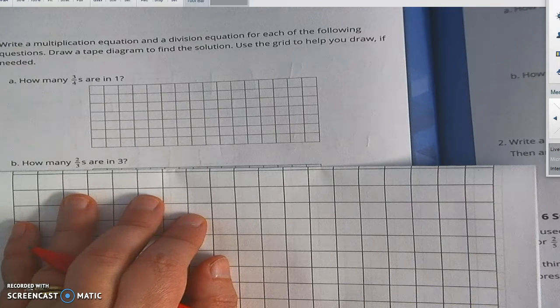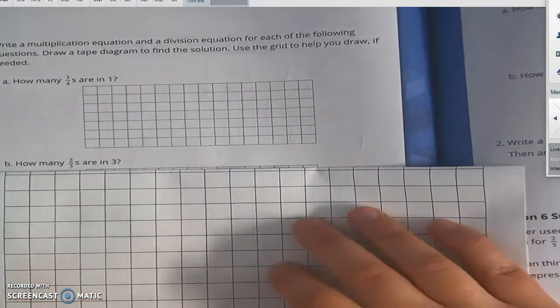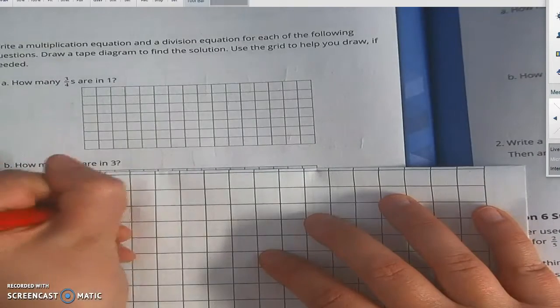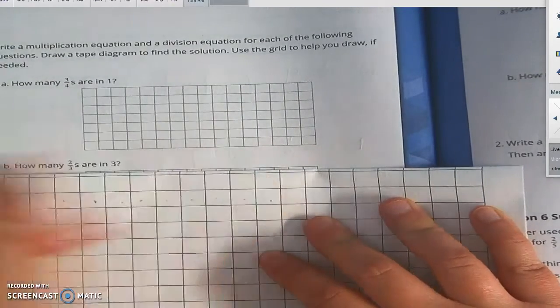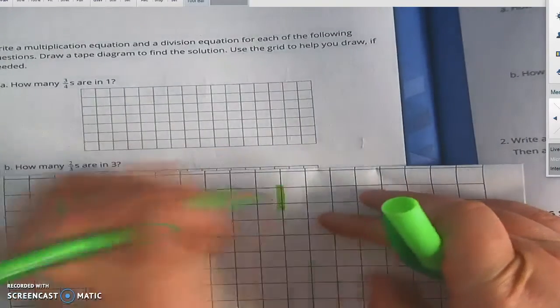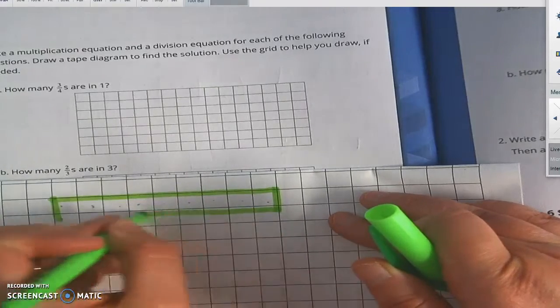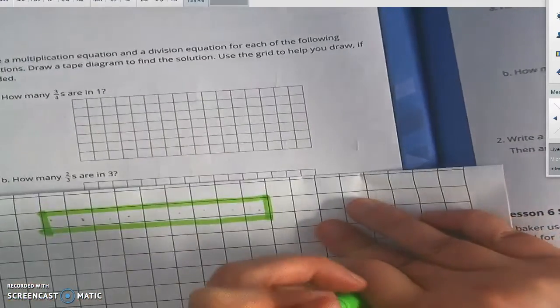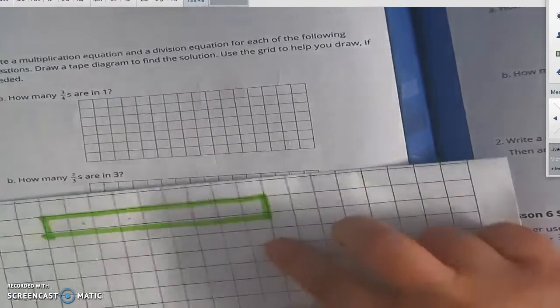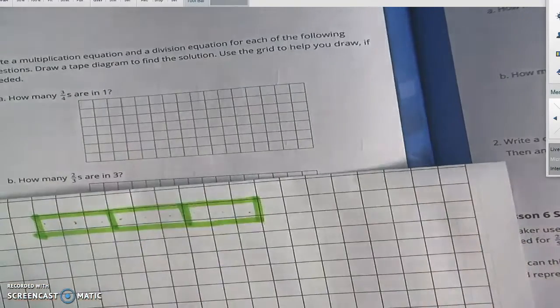Okay, so I want to know how many 2/3 are in 3. So I want to split mine up into thirds, but I also want to have 3. So I think I want 9 boxes total. I think that will make my life a lot easier. If you did not do 9 boxes, that is okay. So then I want to split my 3 wholes up into 1, 2, and 3.